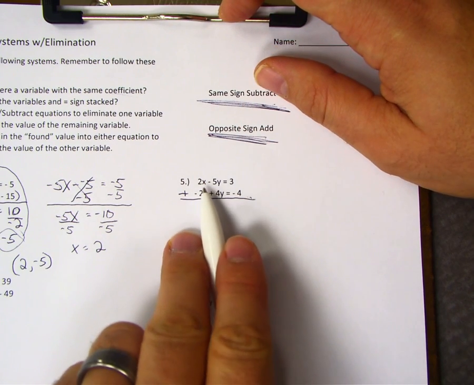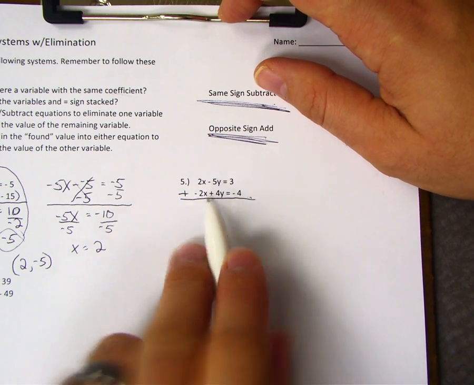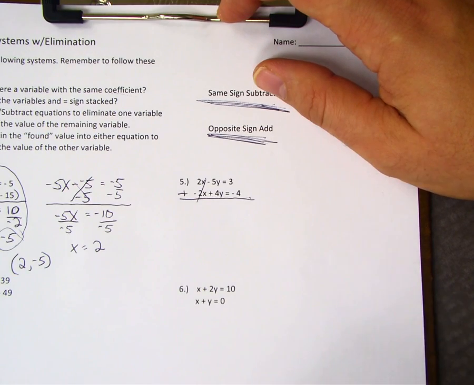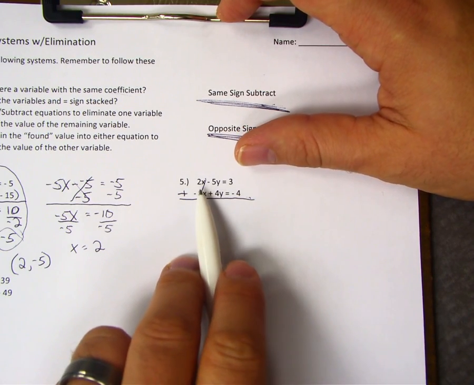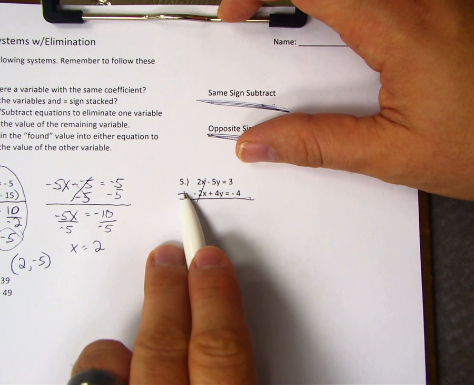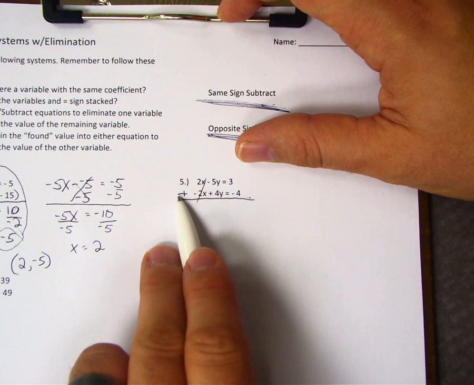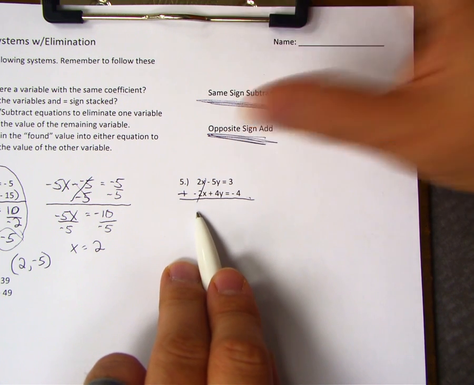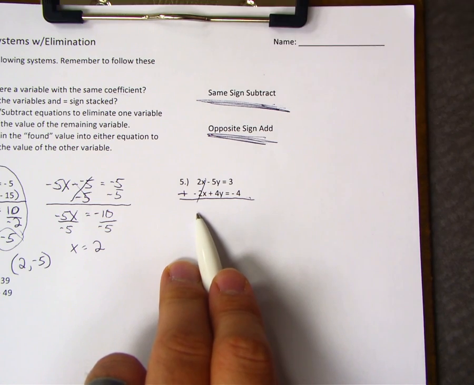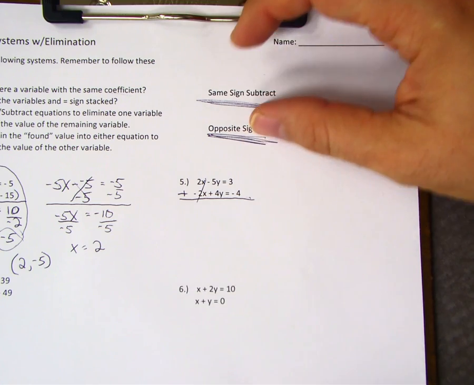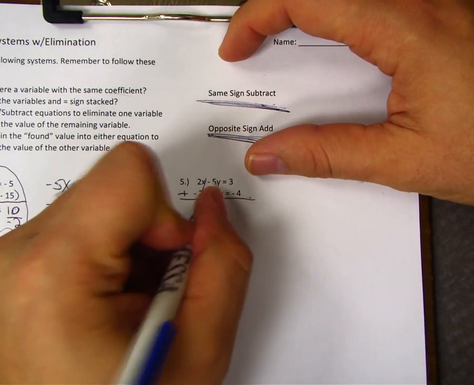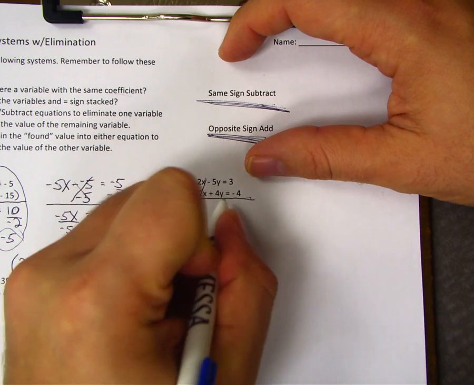So 2x plus negative 2x is 0. Cancels out. If you ever get it where it doesn't cancel out, like if I put a minus sign on accident here, 2 minus negative 2, that's 4. Oh, we didn't get rid of one. This is called elimination because we're eliminating a variable.